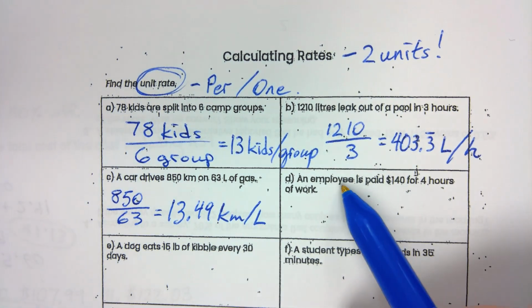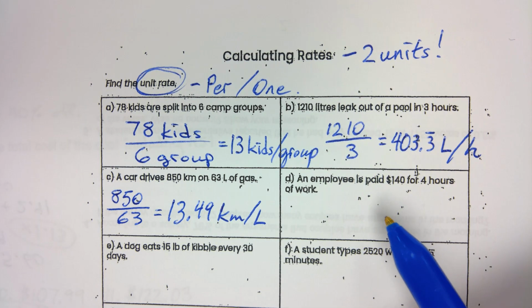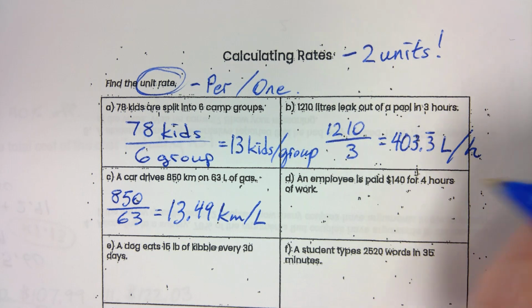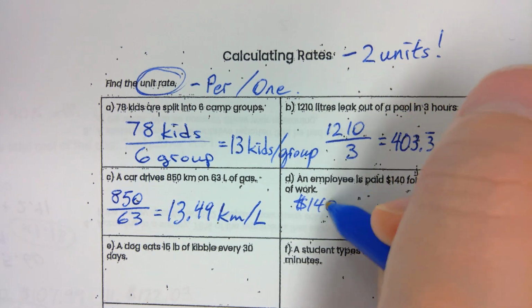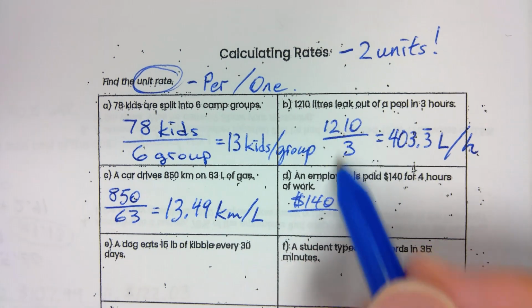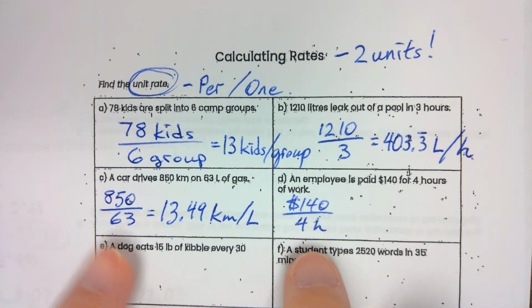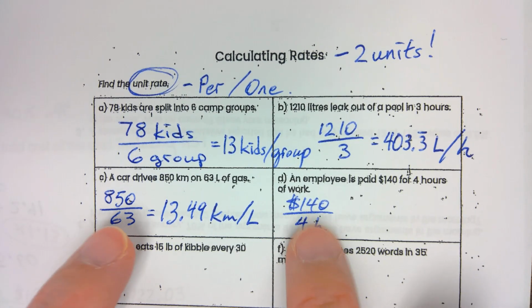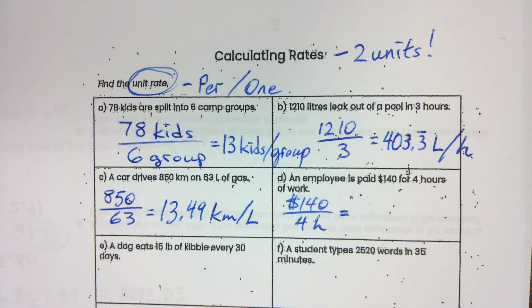Okay, and then this one, most often, you're going to see this one a lot. He's paid $140 for 4 hours of work. So 140. When you do the math, you don't have to put in the units. So you can read it like this or like this. I don't mind. Either is fine. But I just need the final unit in your final answer.